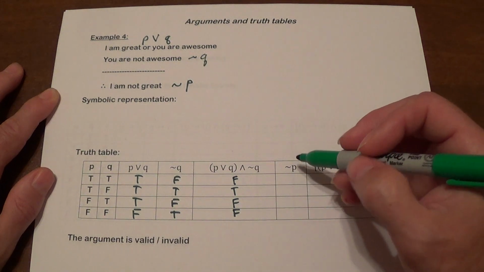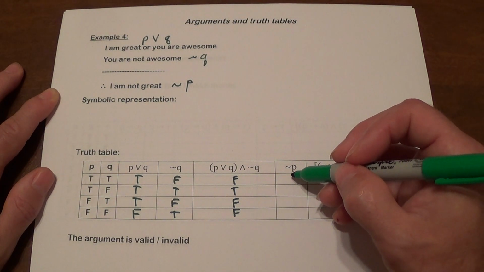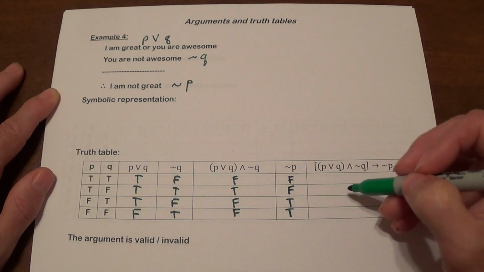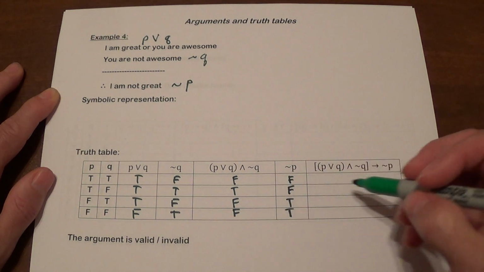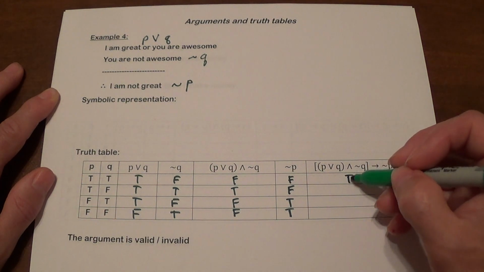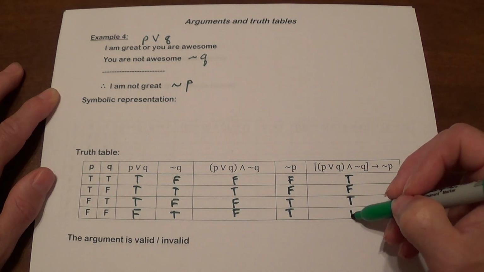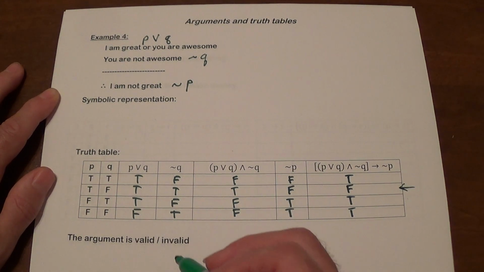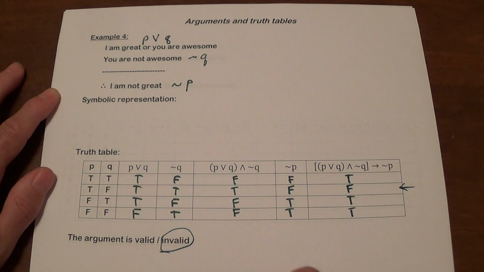Not P will be false, false, true, true. And this leading to that is going to be true, false, true, true. One false statement here. This argument is invalid.